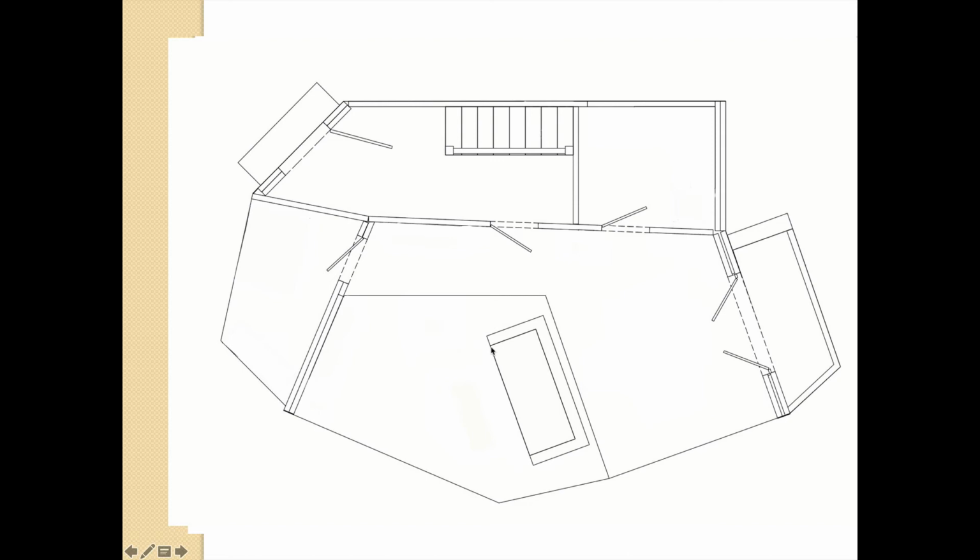One thing that we always want to do in a set is create what we call conversation groupings, or a place where actors can sit or stand and talk. So I placed an armchair next to the sofa so that people could sit on the sofa and someone else on a chair and have a conversation with each other.